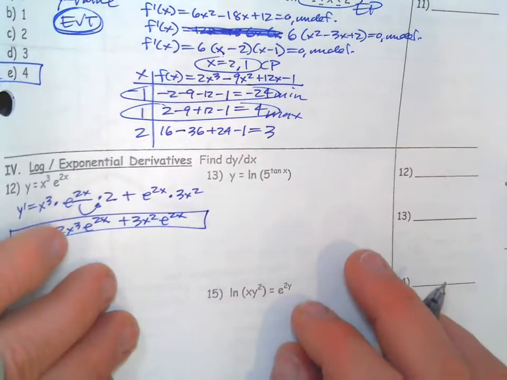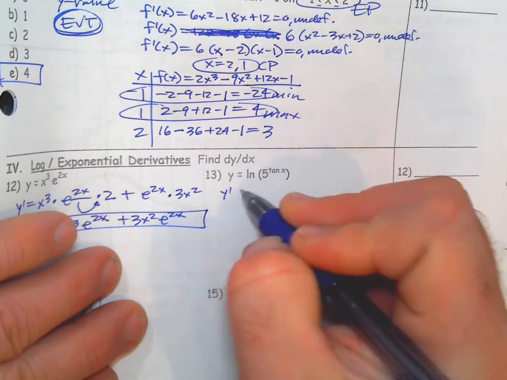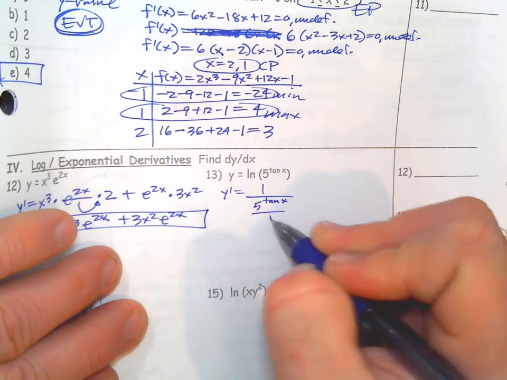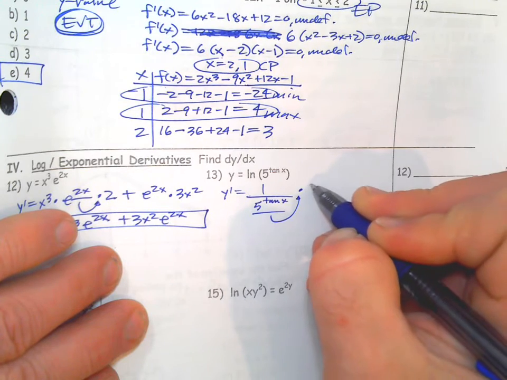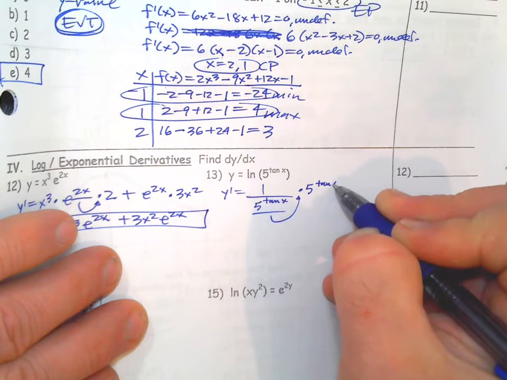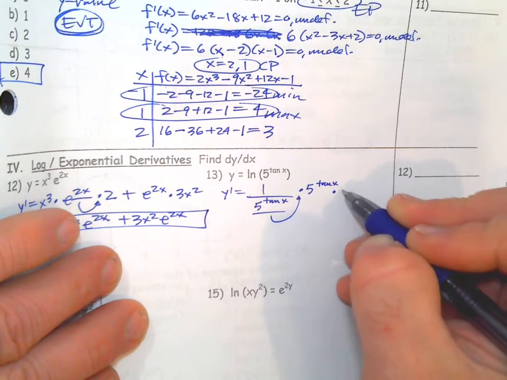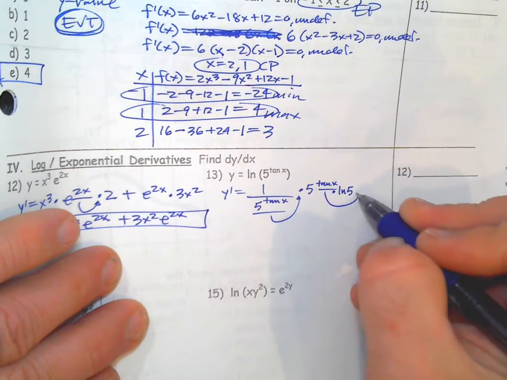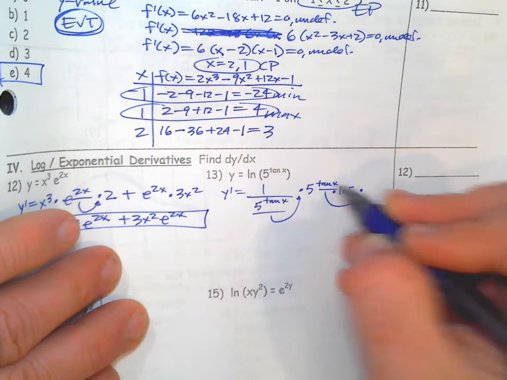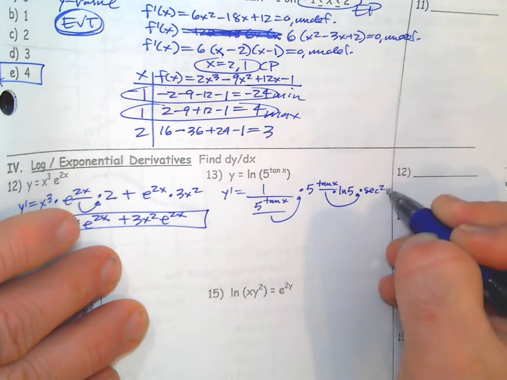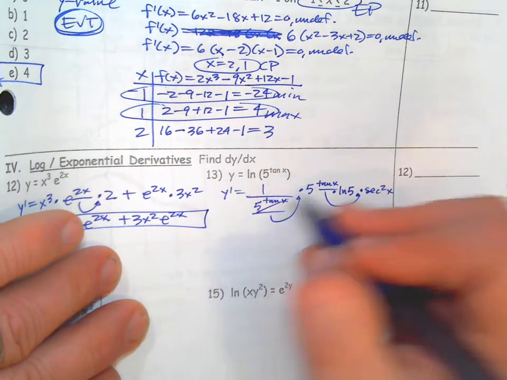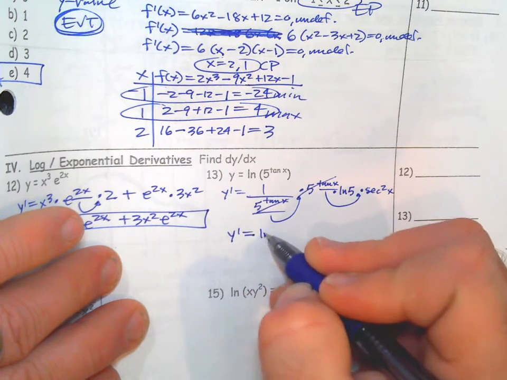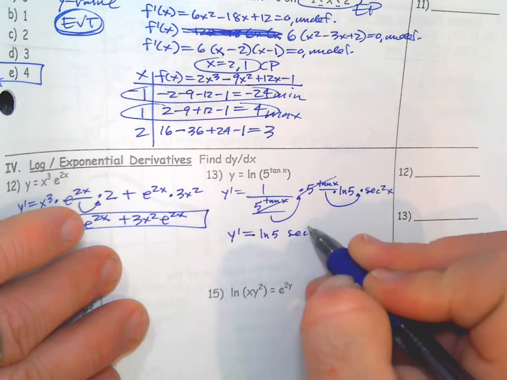Next one, the derivative of this is going to be 1 over what's inside. And then you got to multiply by the derivative of what's inside. Derivative of an exponential is itself, like e to the x, but then you got to multiply by the natural log of the base. And then chain rule says you got to multiply by the derivative of what's inside, secant squared. Ooh, that's kind of ugly. Now these cancel out. So we get something kind of nice. Natural log of 5 secant squared x.